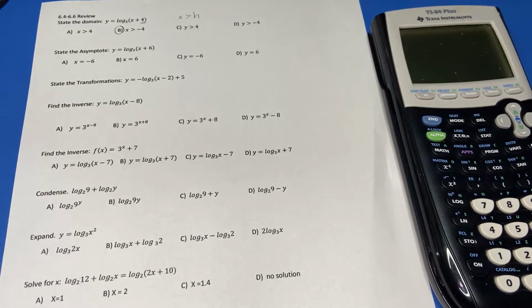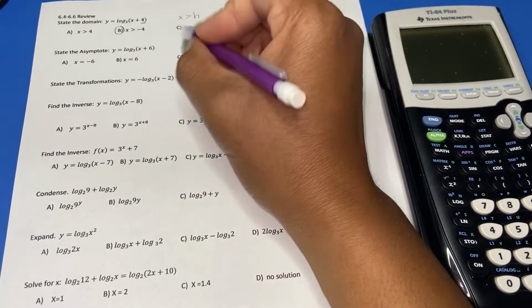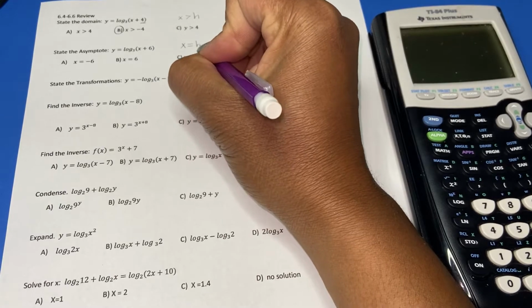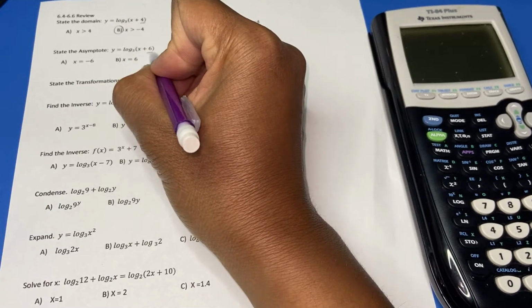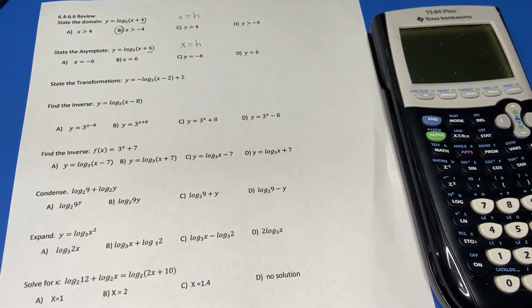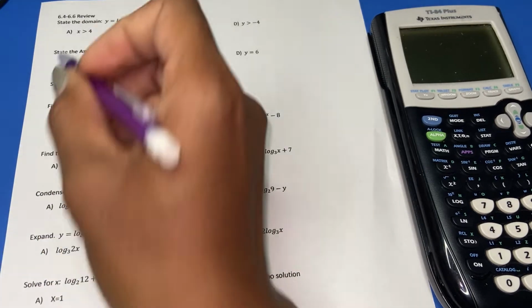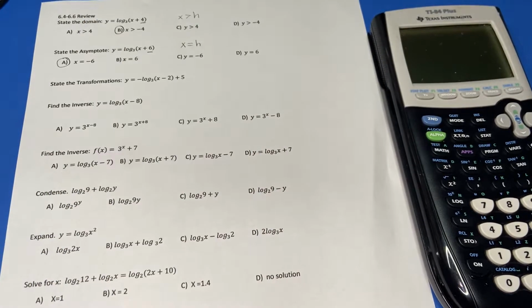Question number 2, state the asymptote. The asymptote is x equals h. I do have an h, so when I take the opposite sign, it's -6. So the answer is A.